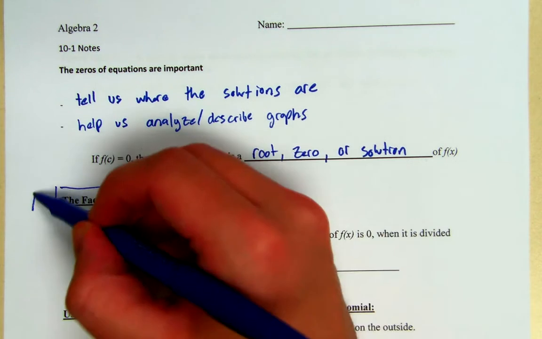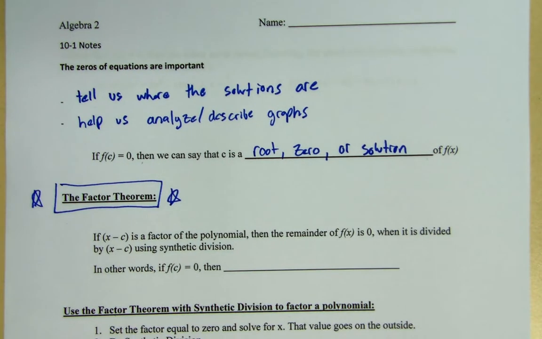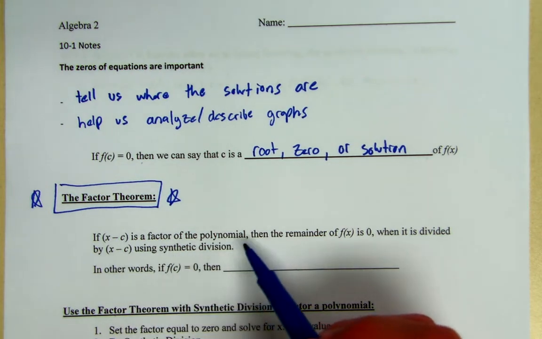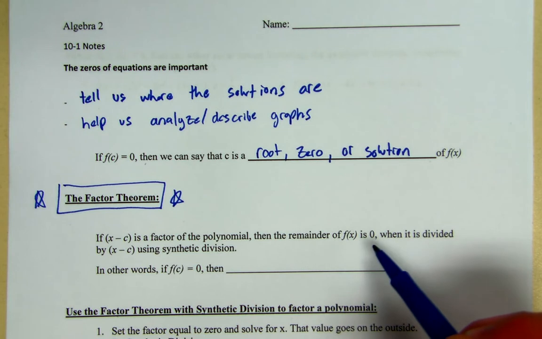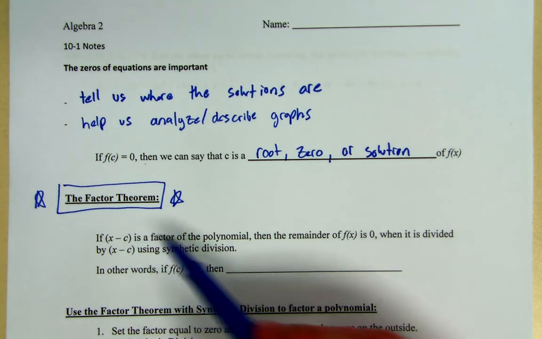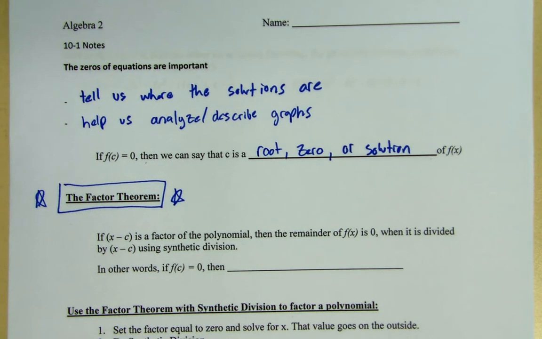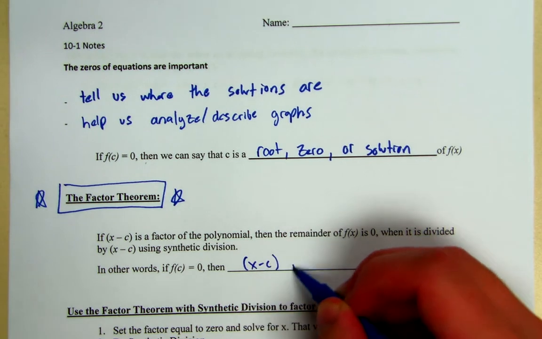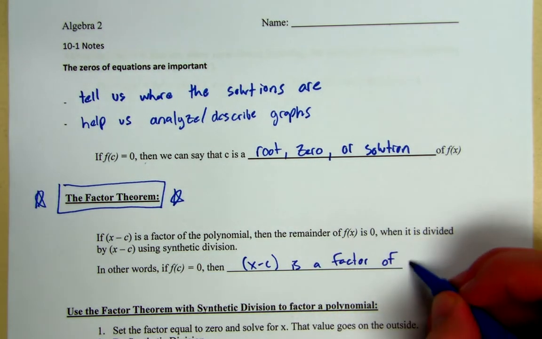The factor theorem tells us whether or not something is a factor of a polynomial. So it says, hey, if I take a factor x minus c, if it is a factor of a polynomial, then the remainder when I divide or synthetically divide by that number c should be 0. It is 0. So that's what it's saying here. In other words, if f of c equals 0, then x minus c is a factor of f of x.